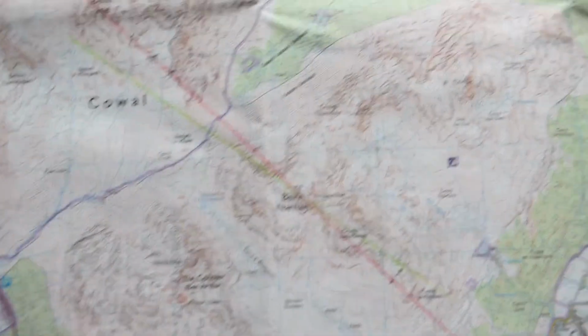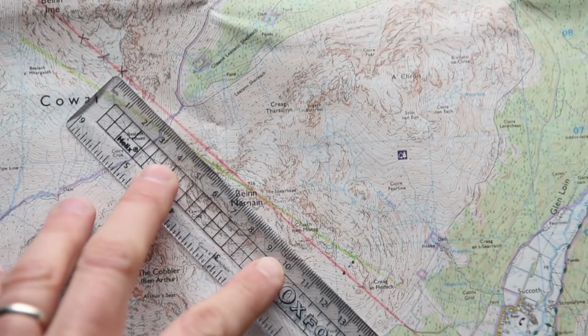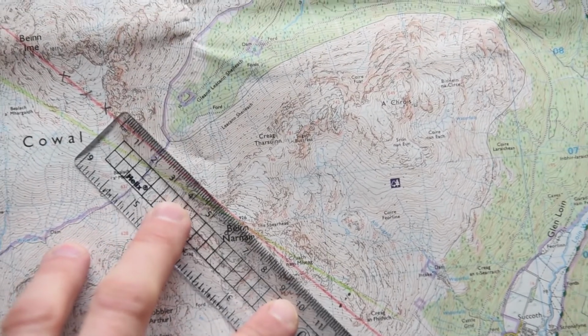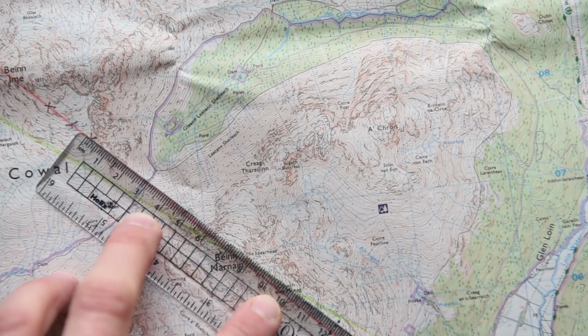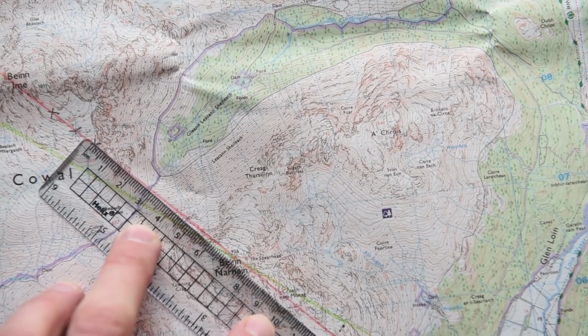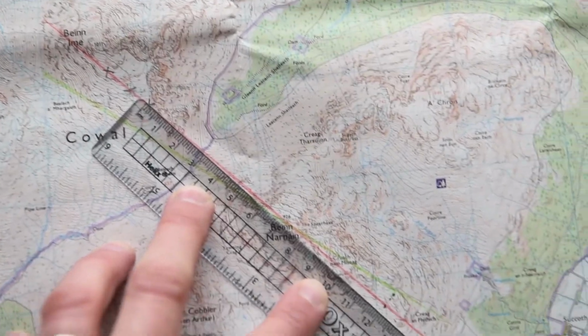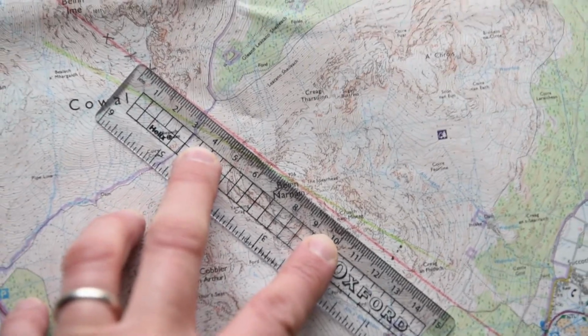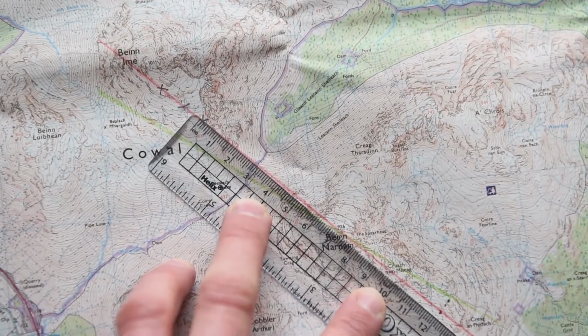So I calculated I wanted to be about 1.5 kilometers away from them, which is about 6 centimeters on the map, which really does put me in the bottom of a gully. So if I went to here, which is 1.75, just standing on the edge of this cliff, I could get them to just about 3.8 arcminutes.